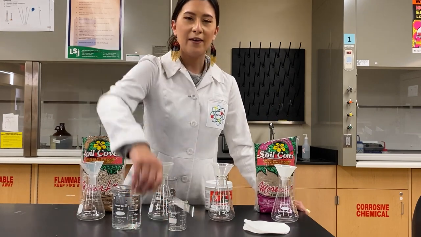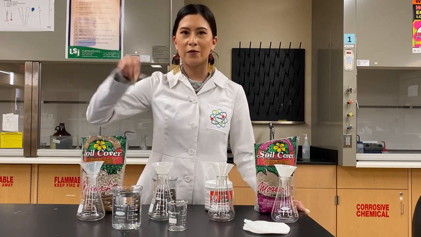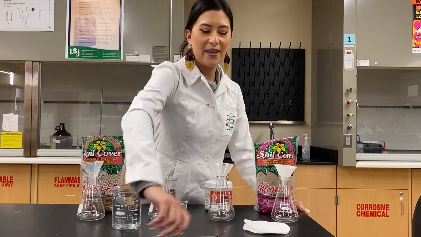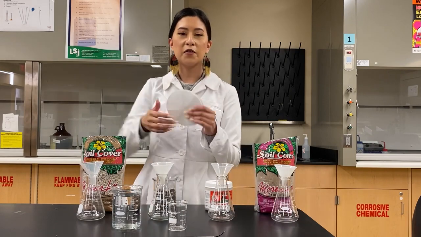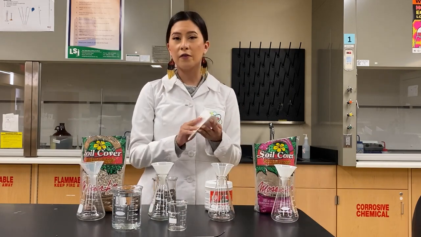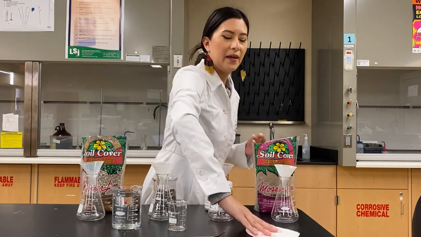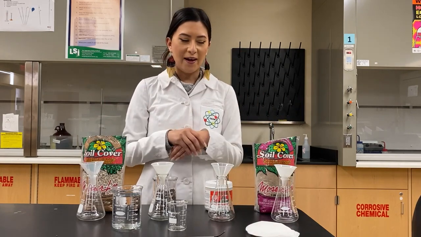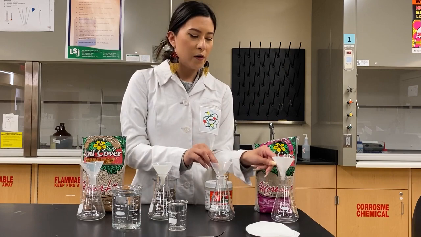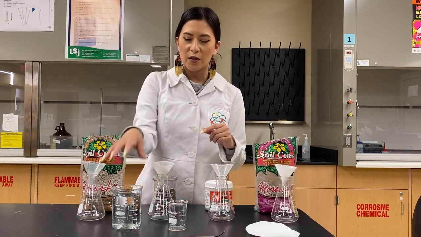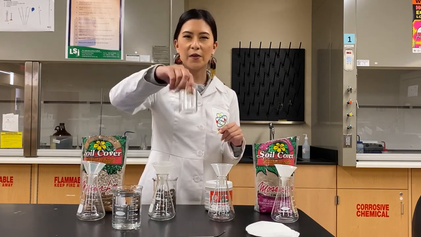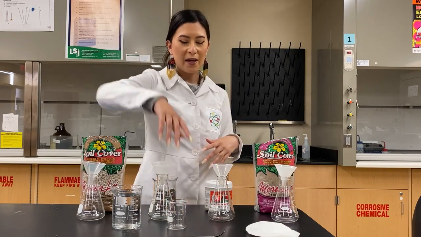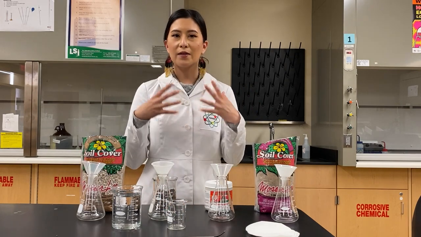I have a little spatula, which is great for scooping. I also have some filter papers, and we're going to need 4 filter papers today. Then 4 flasks, or cups if you're at home, and 4 little funnels, some water, and something to measure your water out in, because in most science experiments we like to keep things controlled.